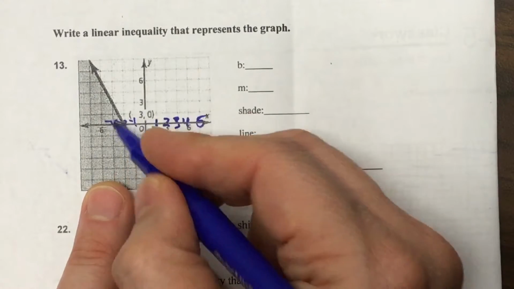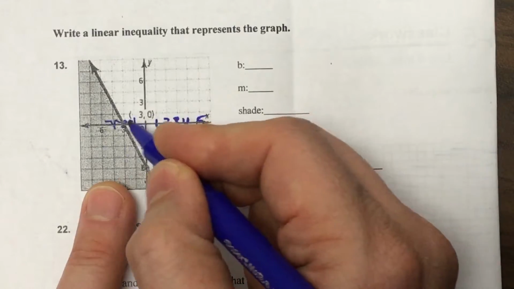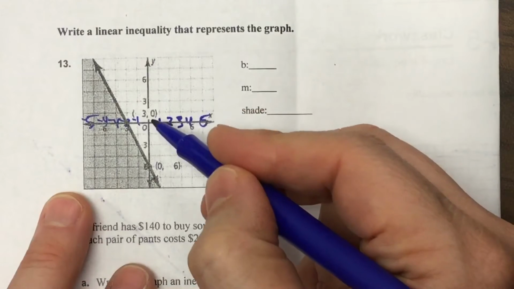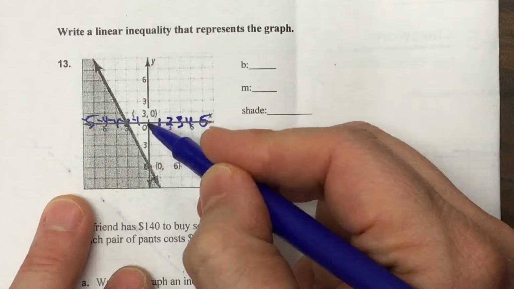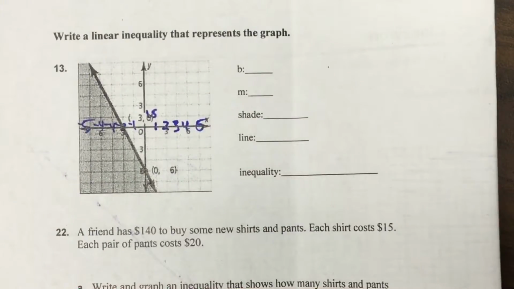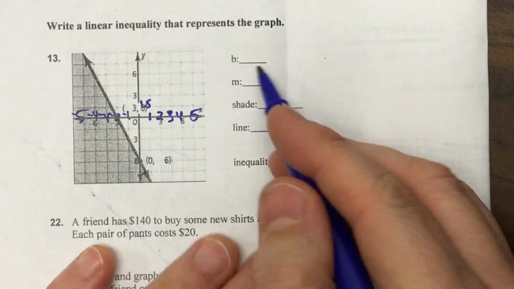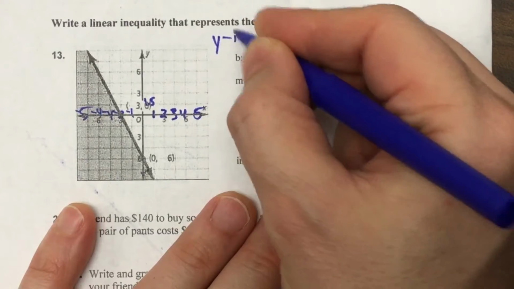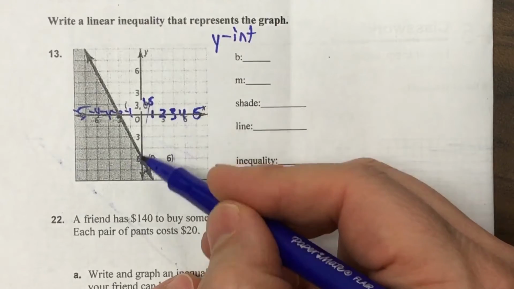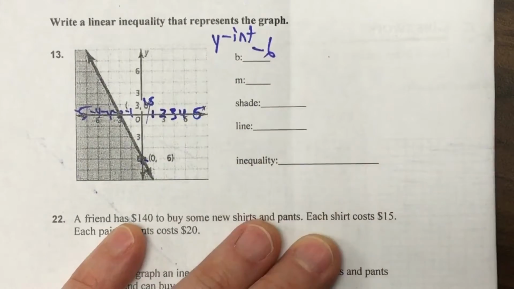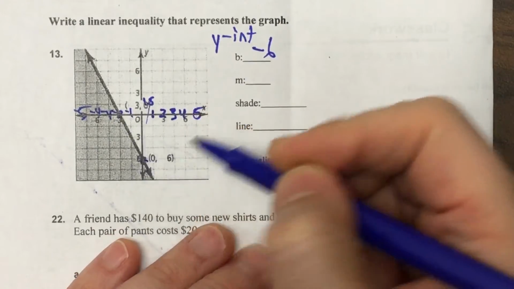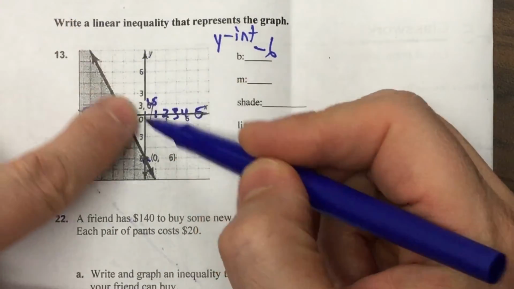Now the y-axis, if you look, every 2 boxes is worth 3. That means every box is worth 1.5. So just keep that in mind. Okay, so they want to know my b value. We know the b as the y-intercept. Where is it? It's right here, and that's -6, isn't it? The slope is my down and right. We can tell by looking at the line it's negative, it's going downhill.